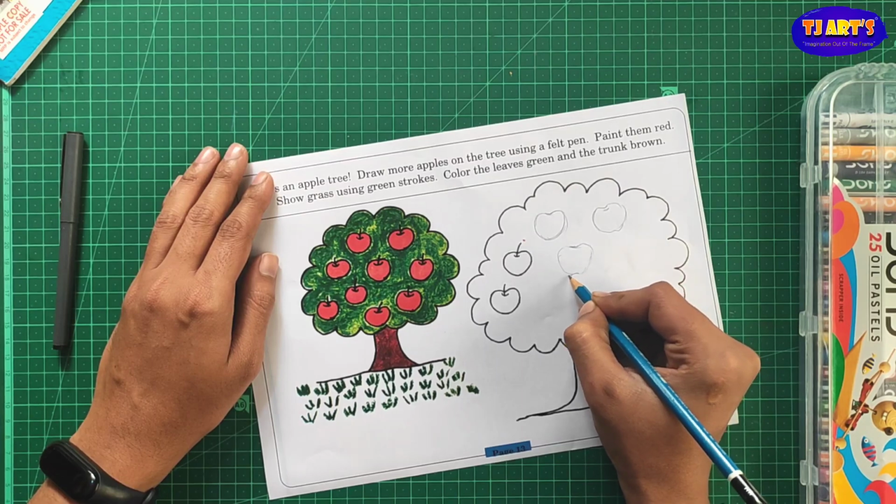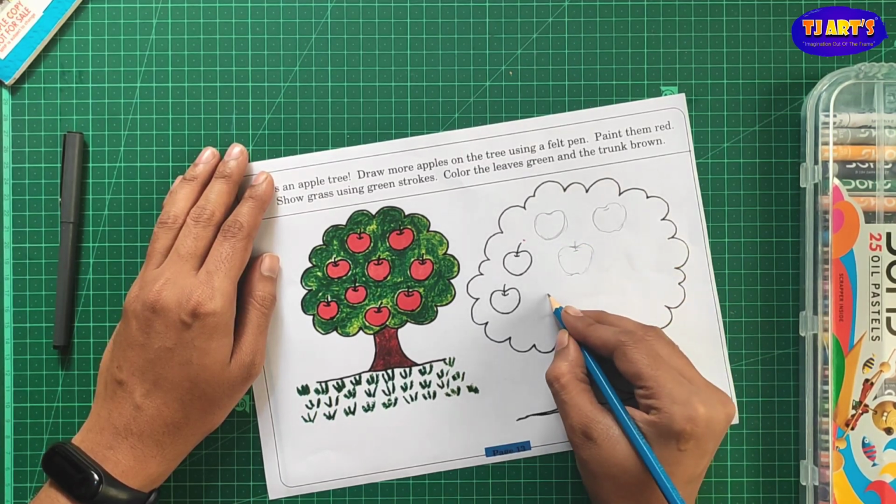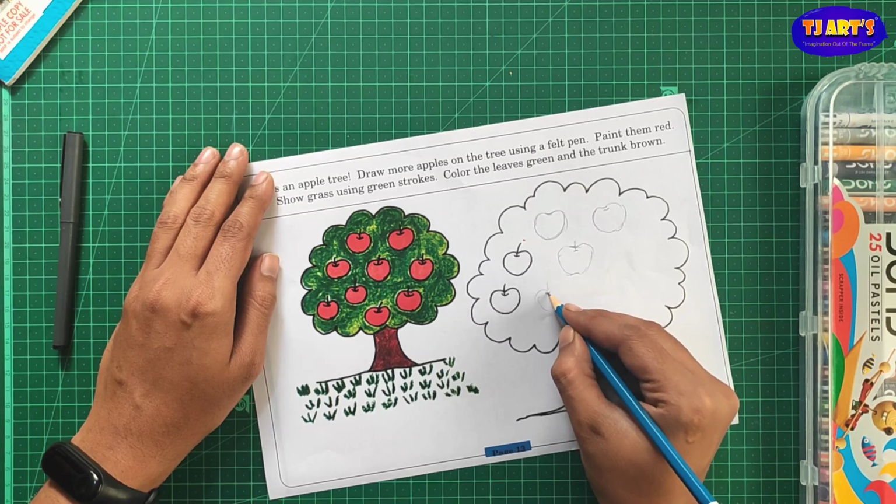After doing that, you have to do the border with a black color sketch pen or pen. You can take it there and do the border.